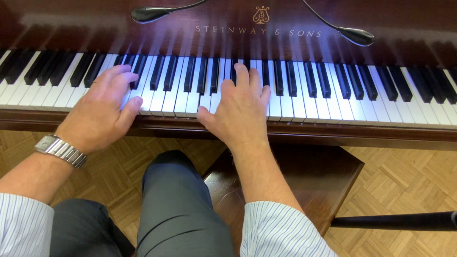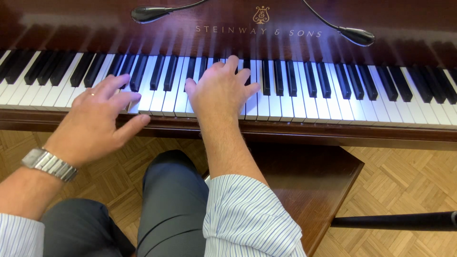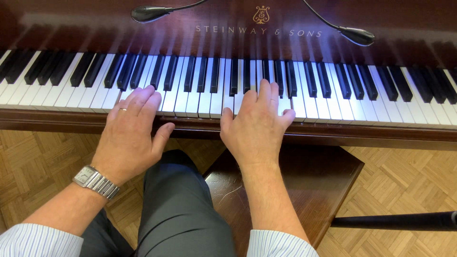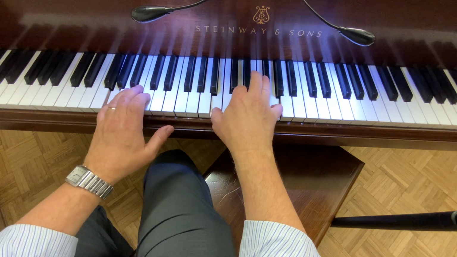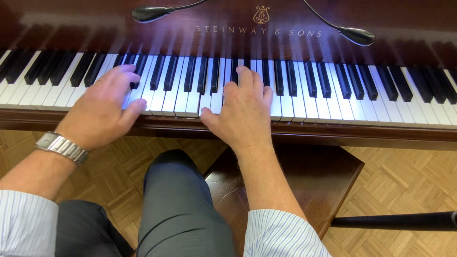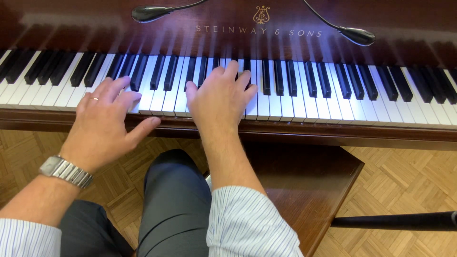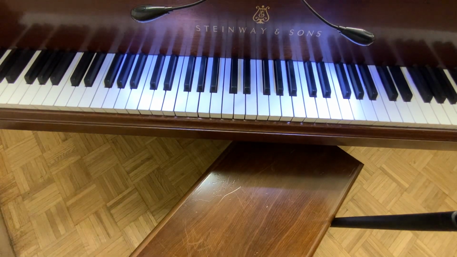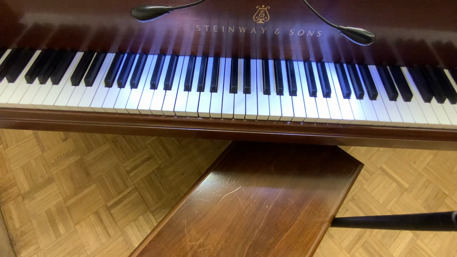Don't forget F sharp, and then B major. Let's do that again. F sharp, and C natural. Okay? Do that. Do all the steps. Start with the third in the soprano. Make sure you start with the third in the soprano.